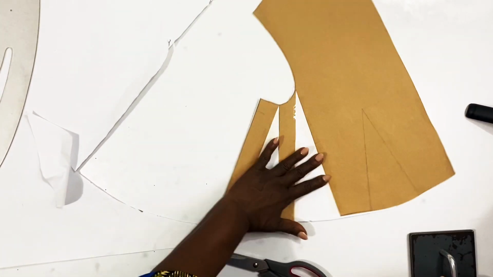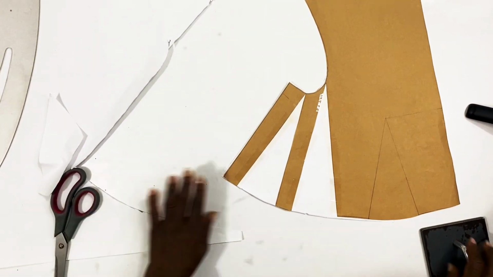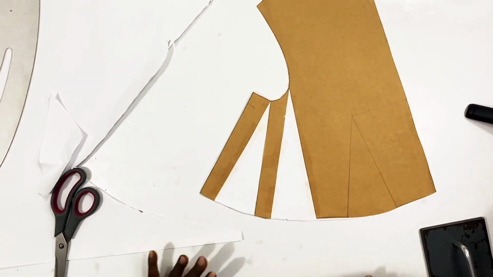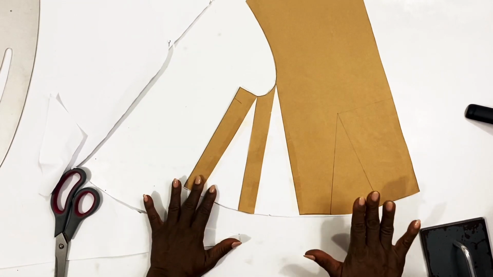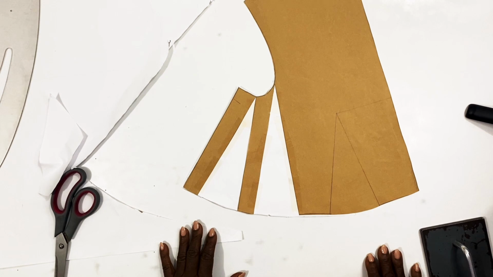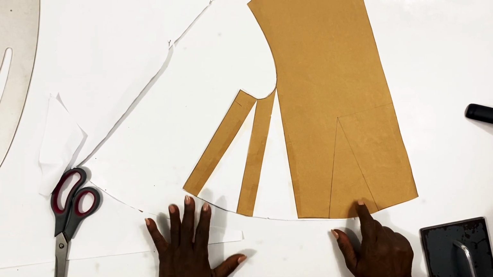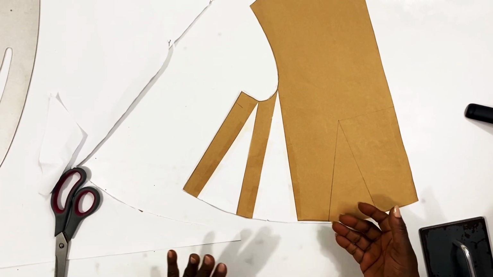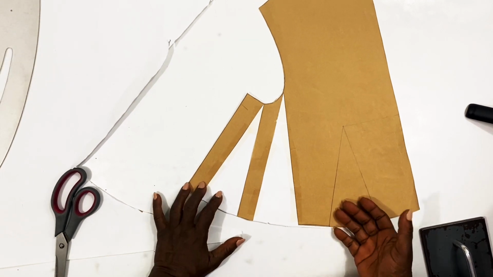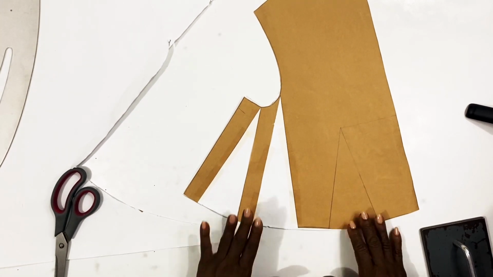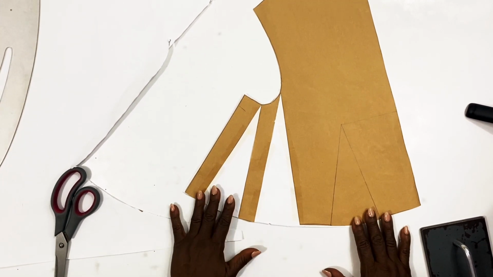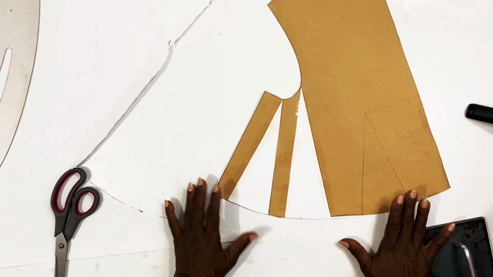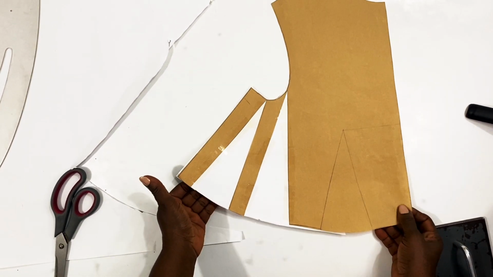So this is what the pattern looks like. You can see I've created a flare at the hem, including the existing dart. So the dart excess has also provided us with the excess in the block itself, and then we have also given it a one-sided fullness to give it this beautiful look.